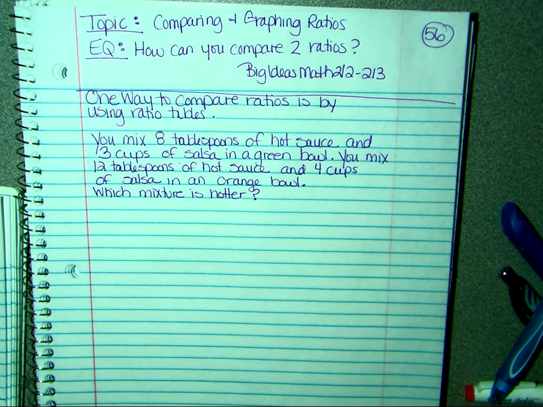This is an extension of what we did on Tuesday, where we used the recipes, and we had two different recipes, and we wanted to see which recipe was more purple. Today we're going to talk about salsa, and looking at adding hot sauce to salsa, which batch of salsa is going to be hotter. This is from Big Ideas Math, pages 212 to 213.